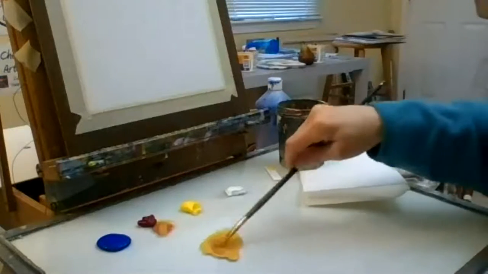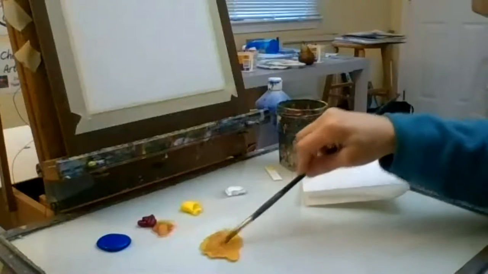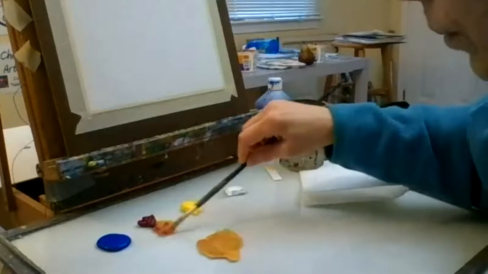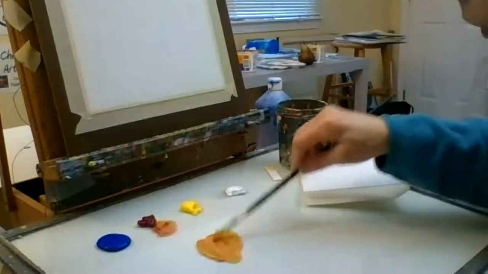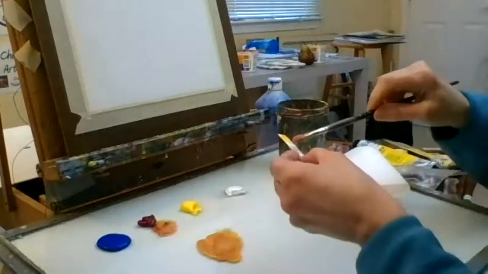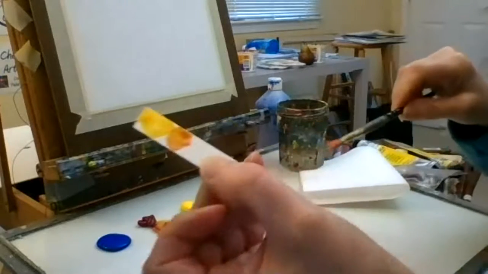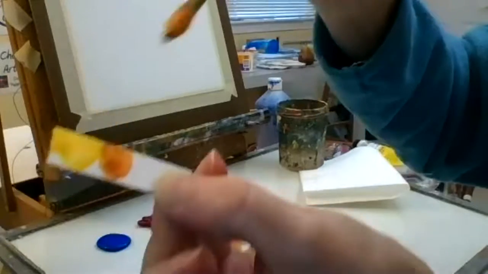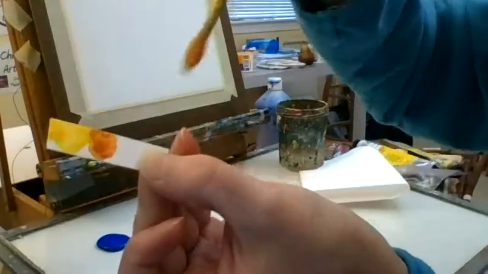I want to make this a little darker just to make sure that you will see when I put it on the canvas. So now this is the color that I'm gonna draw my initial drawing with. It's pretty orange, like the orange that we have. So this is the color that we're going to use.